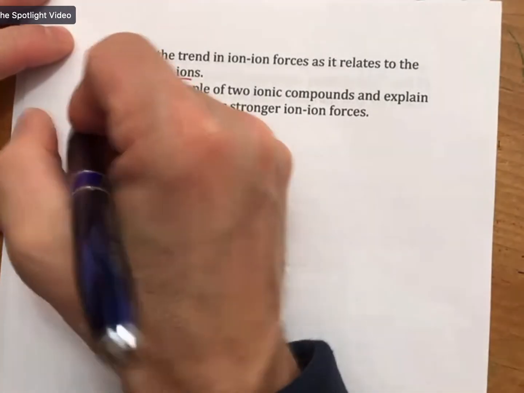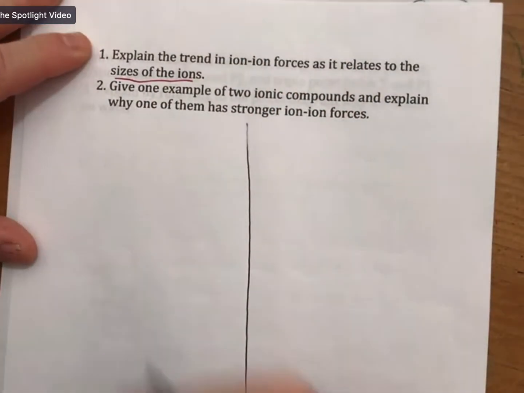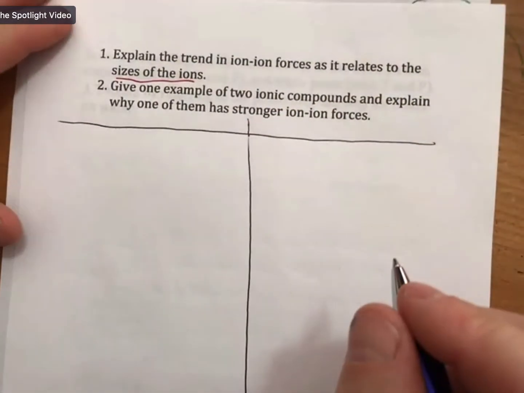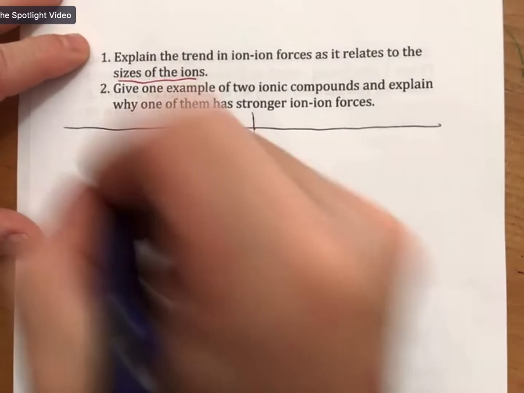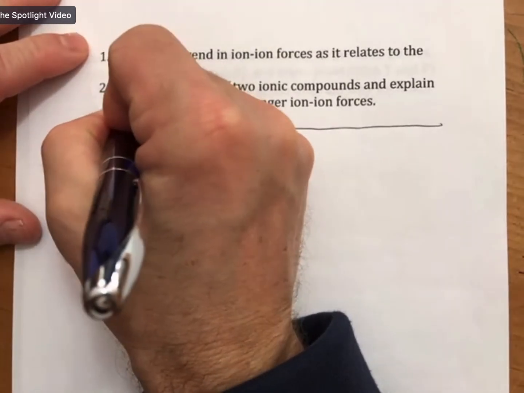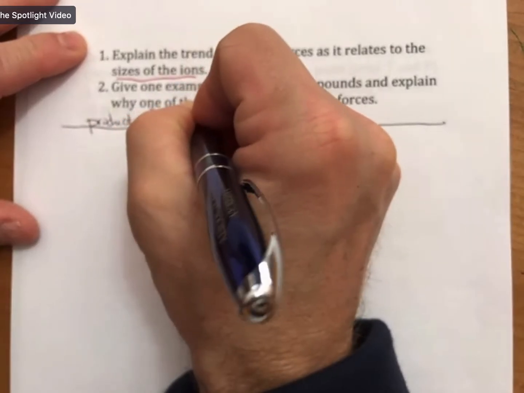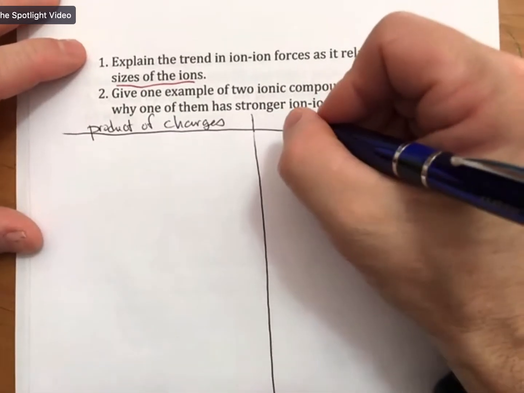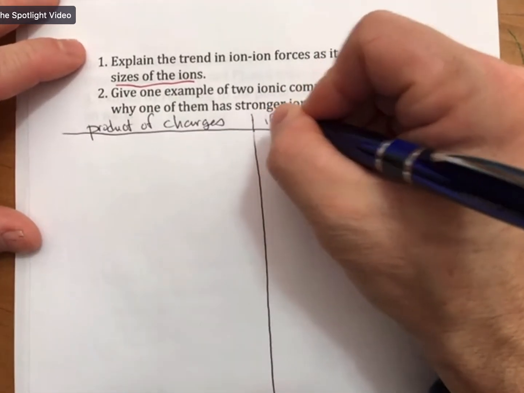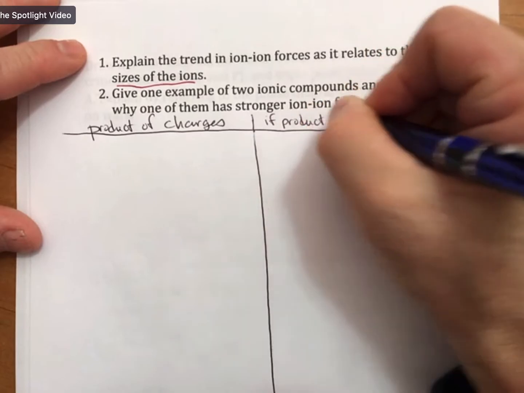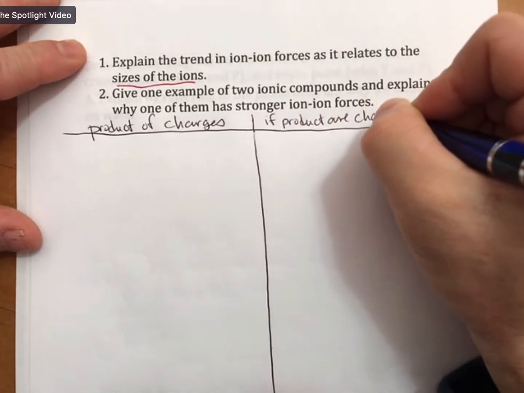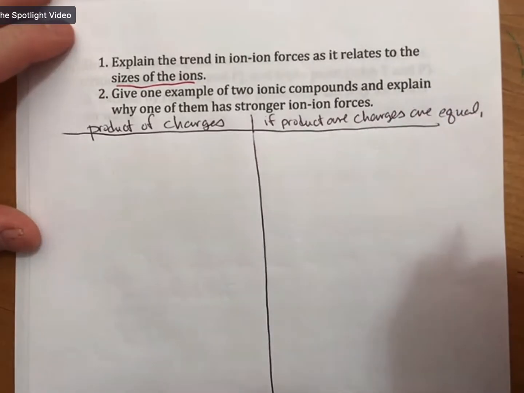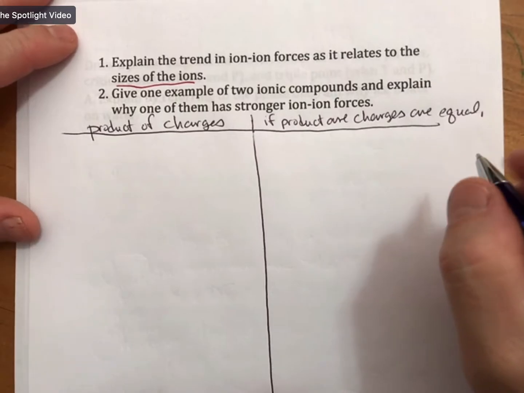In fact, I think there are two questions in this, because there are two trends in ion-ion forces, one of which we've already talked about, but I'm going to go over it again. One deals with the product of charges, and the other: if the product of charges are equal, then look at sizes of ions.